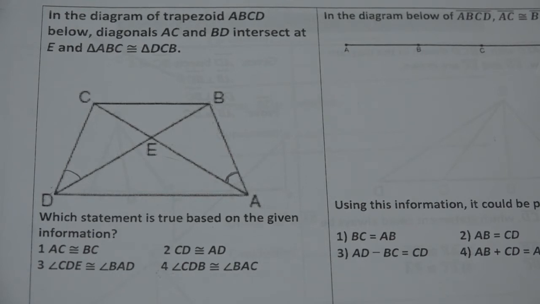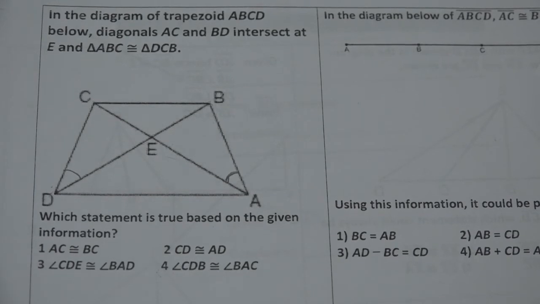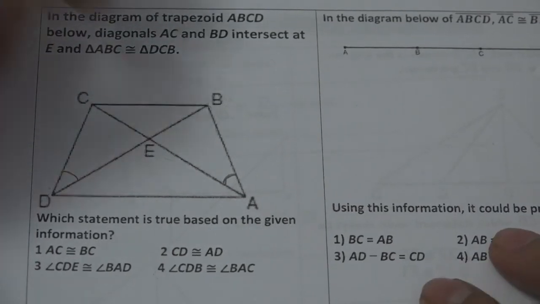Okay, I couldn't find a color pencil when I need one. Wow. Alright.